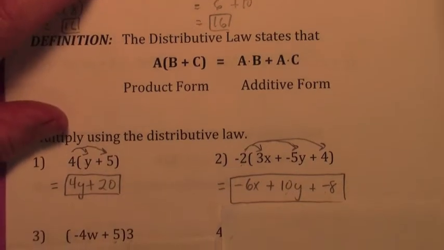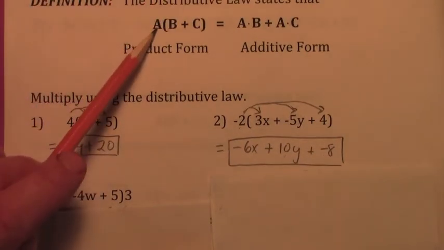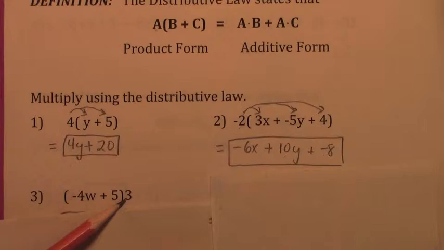What if the number on the outside is on the right side instead of the left? The distributive law says if you have a number on the left, it's multiplying a sum and has to multiply each term. What if it's on the right? What do you think we should do there?